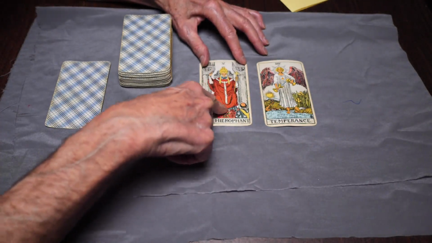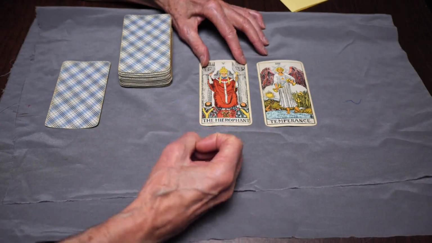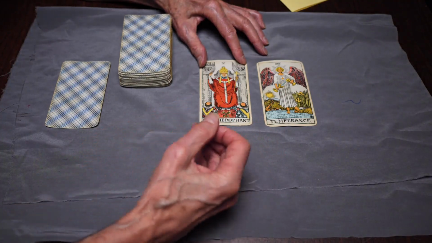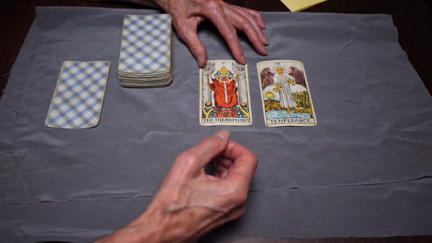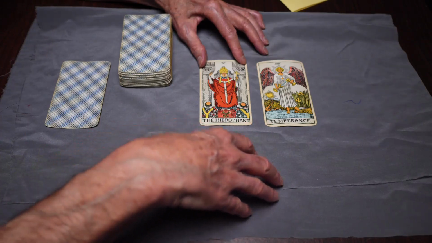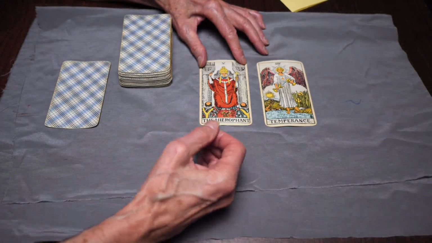So the Hierophant is teaching and learning and education, and maybe it's religion as well, that you need a philosophy. You would benefit from looking at the religion you were taught and maybe figure out what's good about it, what you can take from it.